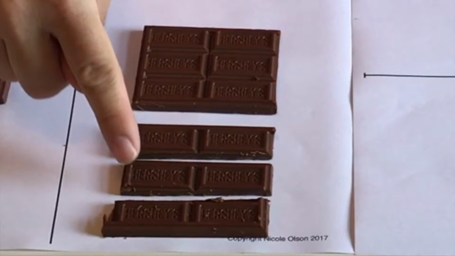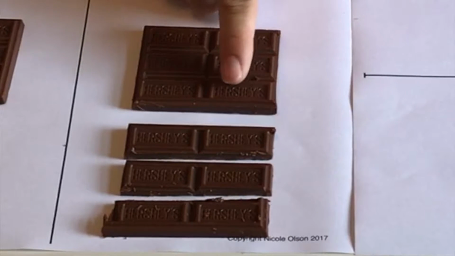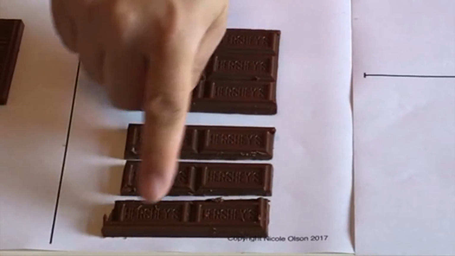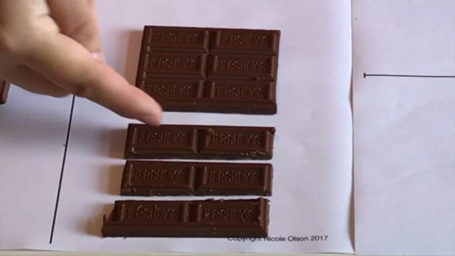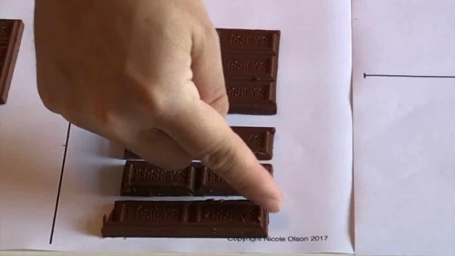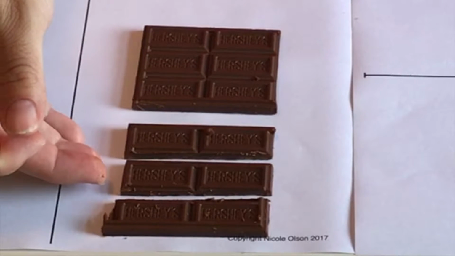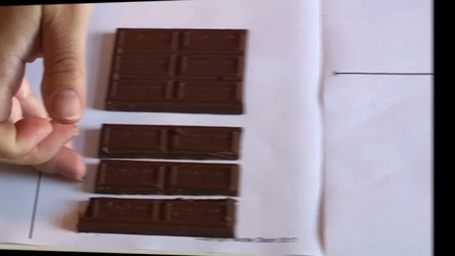If you said 3/6, you're right. 1, 2, 3, 4, 5, 6 rectangles in 1/2, and 1, 2, 3, 4, 5, 6 rectangles in 3/6. You can see them here, 1/6, 2/6, 3/6. 1/2 is equivalent to 3/6. 1/2 equals 3/6.